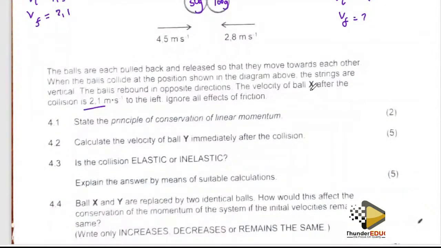4.1, state the principle of conservation of linear momentum. So one thing we know is that in an isolated system, momentum is conserved. Okay, momentum remains the same.